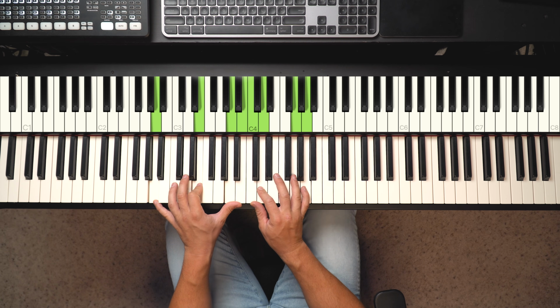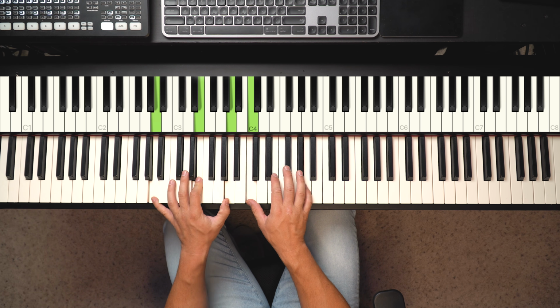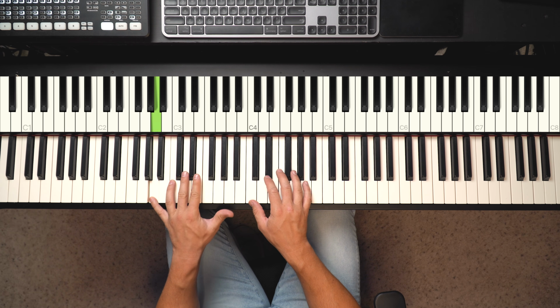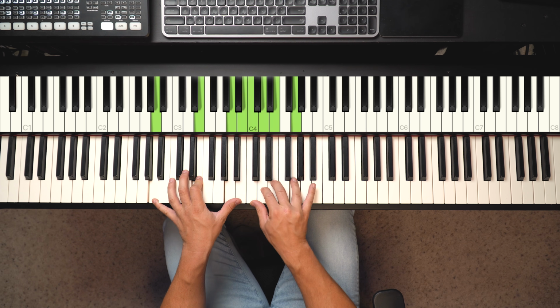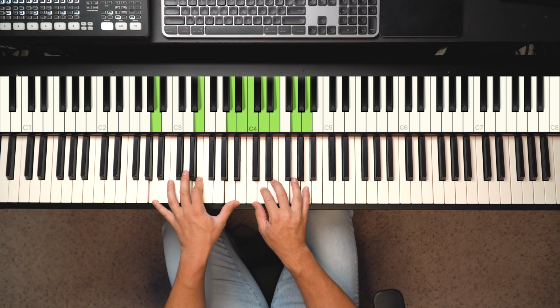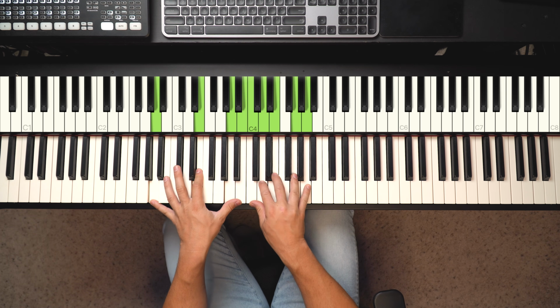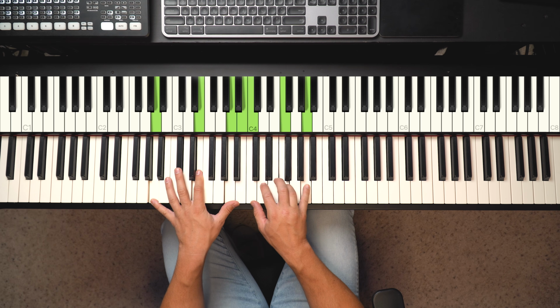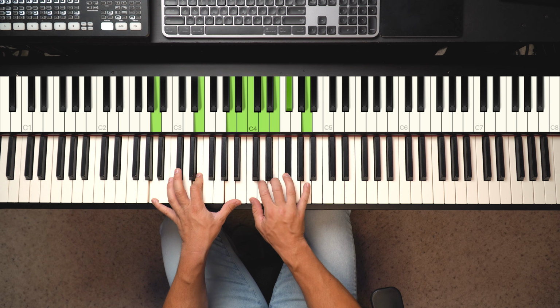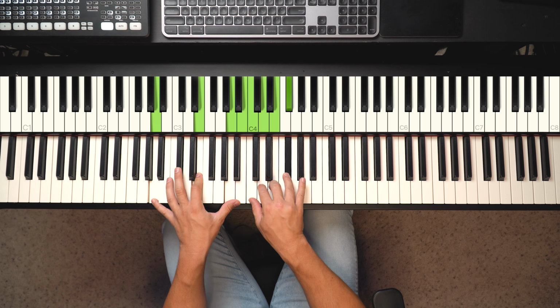Well, now we've just opened things up. Now we have lots of options. We don't only have A, C, and E. Now we have A, B, C, D, E, maybe even G, right? We almost have all the notes now. We only don't have F, but do we like F? Maybe. Do we like F sharp? That sounds pretty cool too.